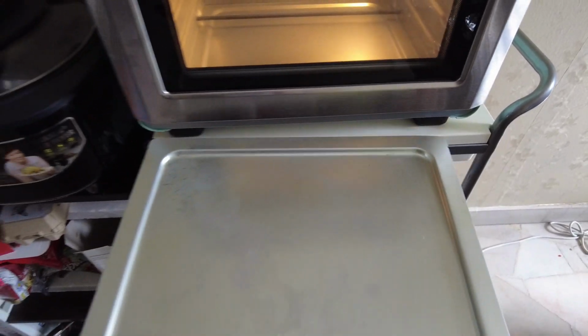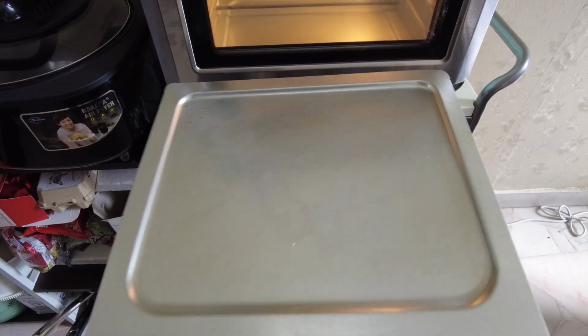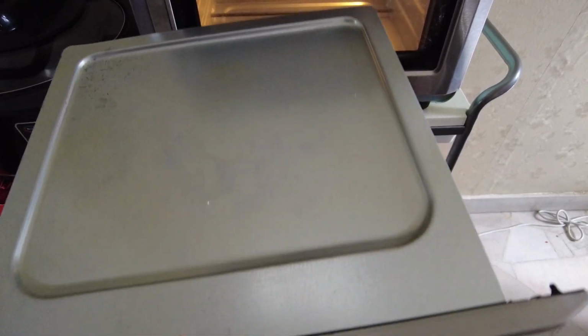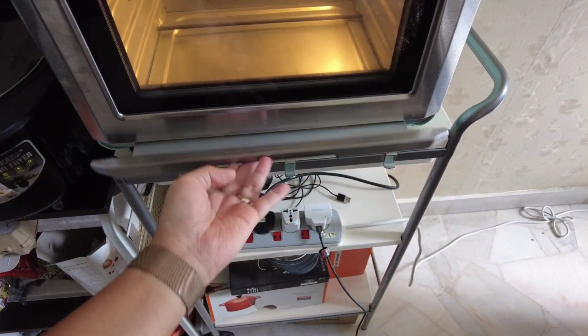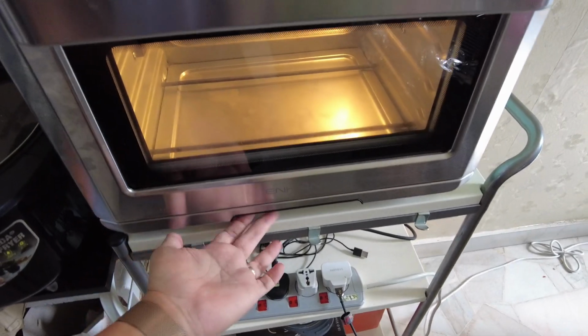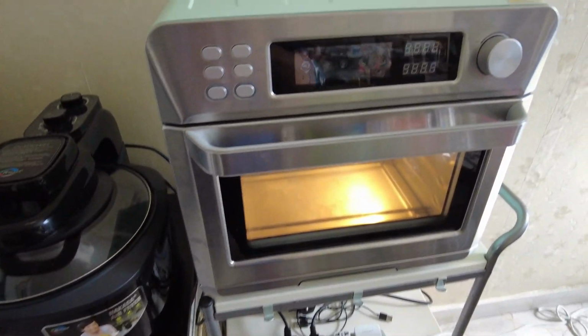This is a catcher tray. Take this out and wash this tray, and that's enough. You don't even have to wash the rest of it, unless you have some oil spill over onto your glass. Then you just wipe the glass a little bit when everything is cooled down. But basically, this tray makes life so much easier.